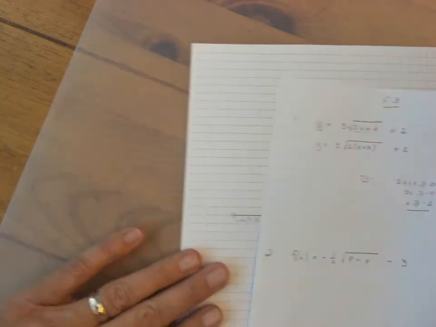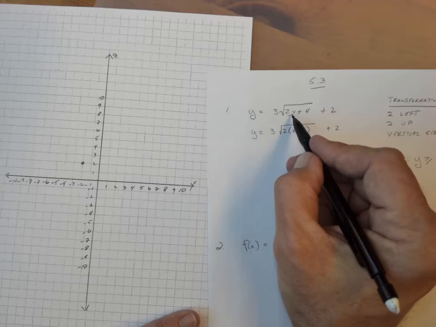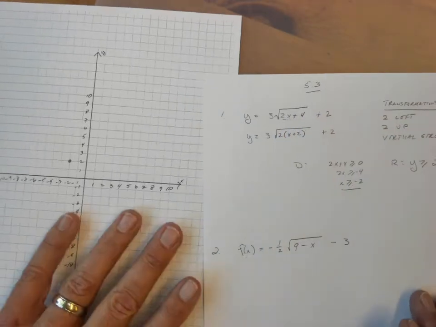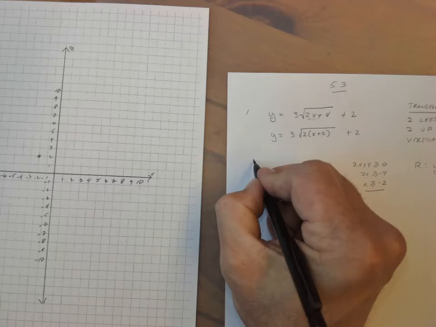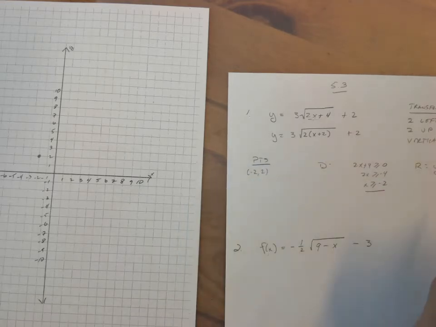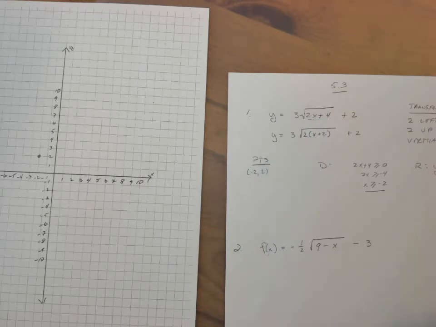So I think 2 more would be good. So I'm going to choose 0 because I noticed that if I substitute 0 here, I'm going to end up with the square root of 4. And as a general rule, I'm going to list some points over here, so we know -2, 2. We really want to pick numbers that will yield perfect squares so that when we graph, we're graphing integers.